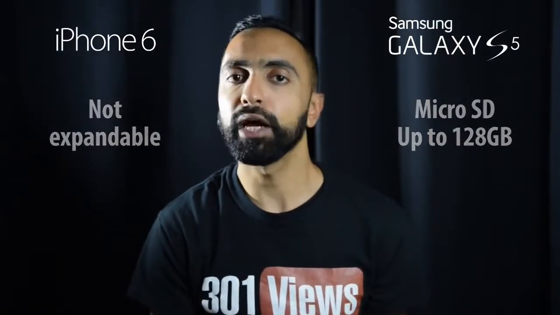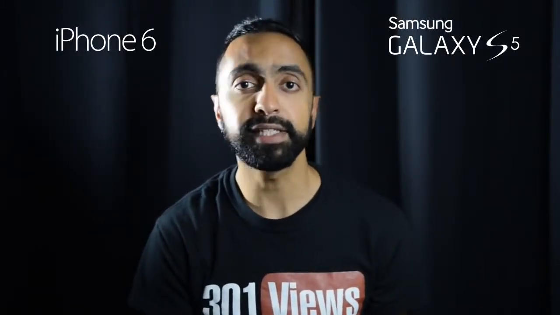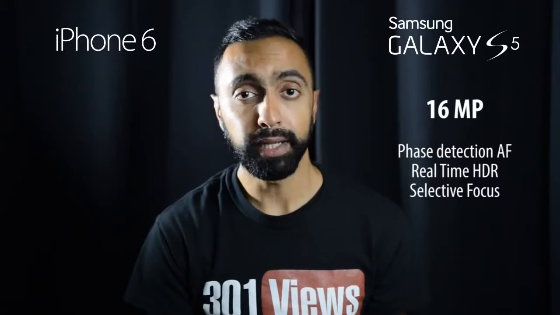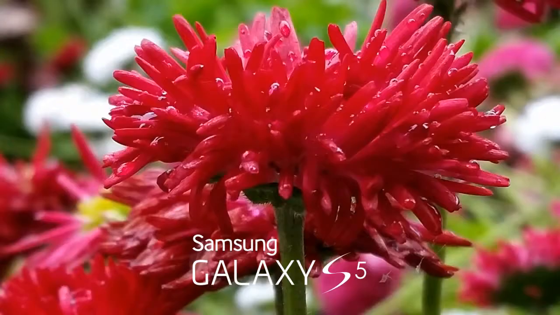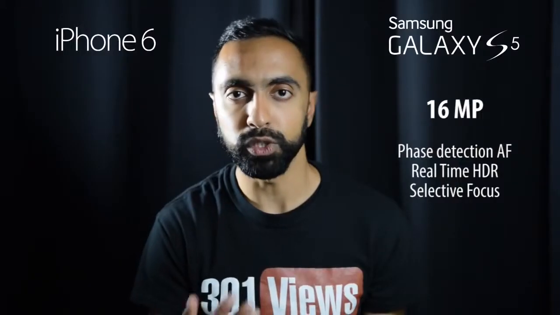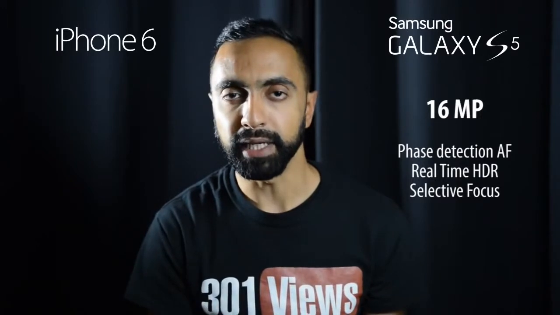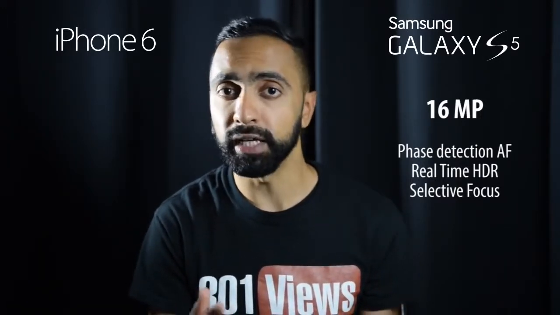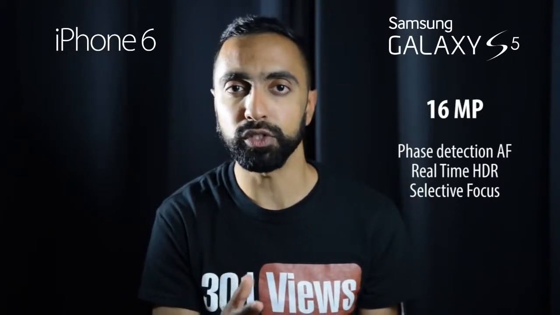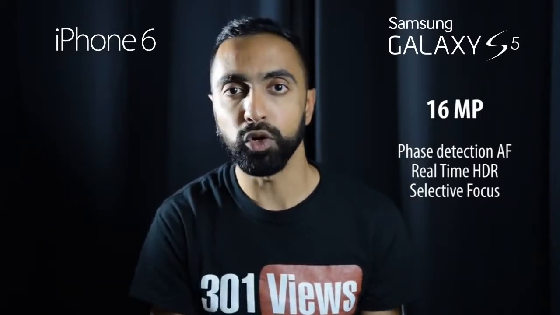Now looking at the cameras, this is quite interesting. The Samsung Galaxy S5 has a 16 megapixel rear-facing camera, and it's a great camera. You can see lots of tests and results on the channel from it. It uses phase detection autofocus, and you've got some features such as selective focus, which you can blur out the background and make an image look a little bit more like it's been taken on a DSLR. You've also got live HDR, so you can see exactly what your result is going to be while you're taking a picture or filming as well.